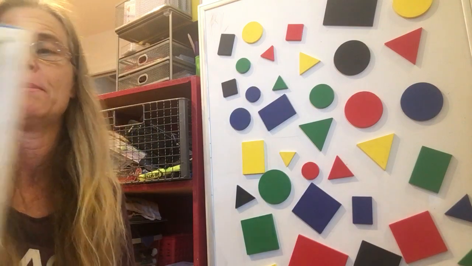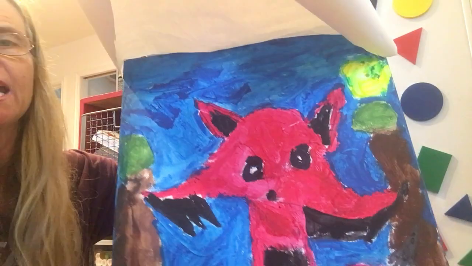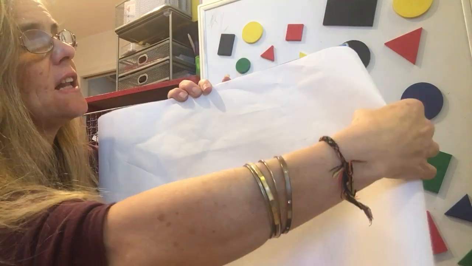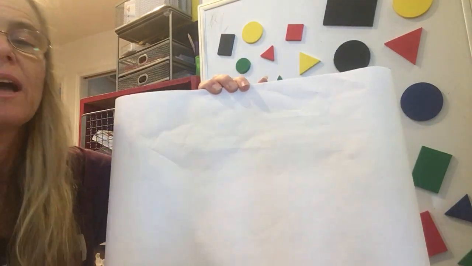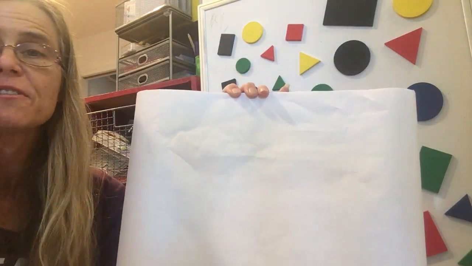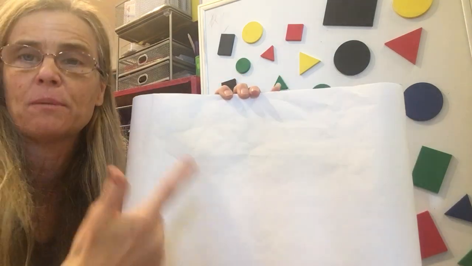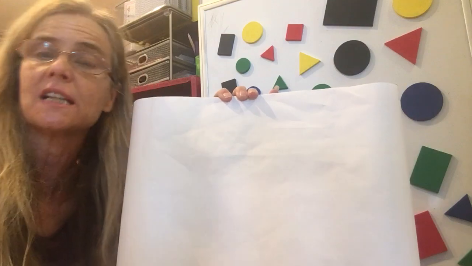So I've improvised my little easel here. It's a picture that was created of a Foxy, by one of my students in my art collaborative a couple years ago. So I'm going to use this as my hard surface so I can make an anchor chart. It's a smart chart too, but it's going to be big, and I'm going to put it up on the wall so I can use it later if I need it.